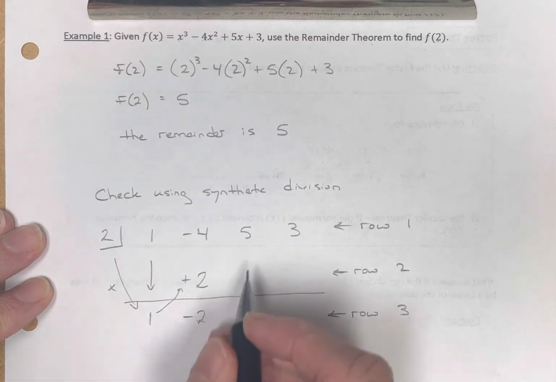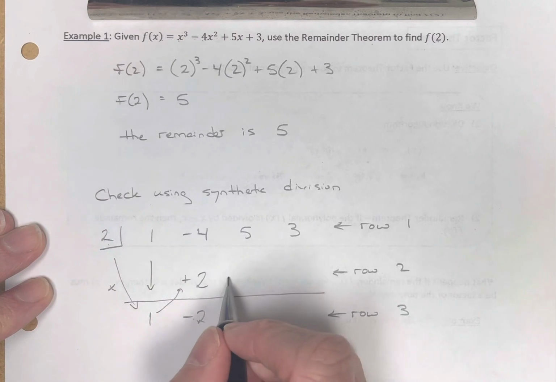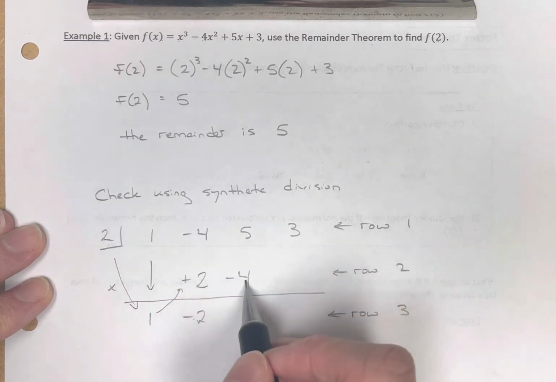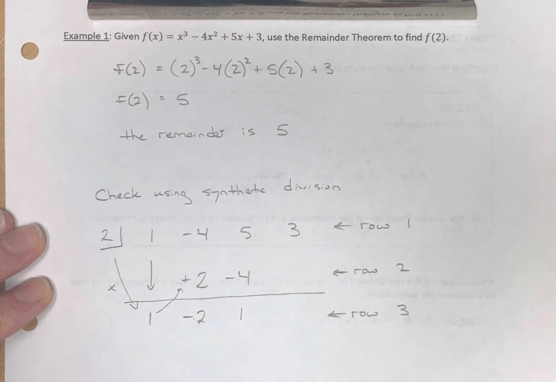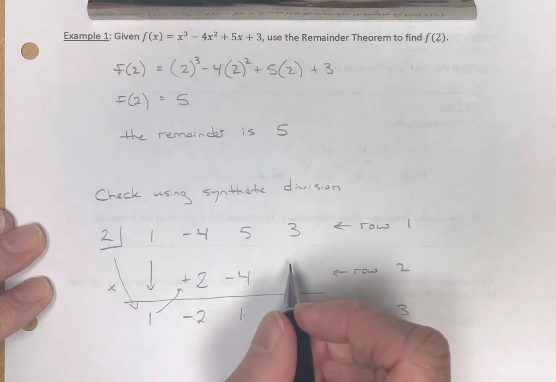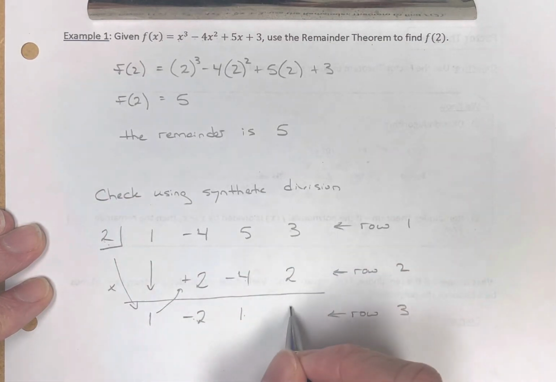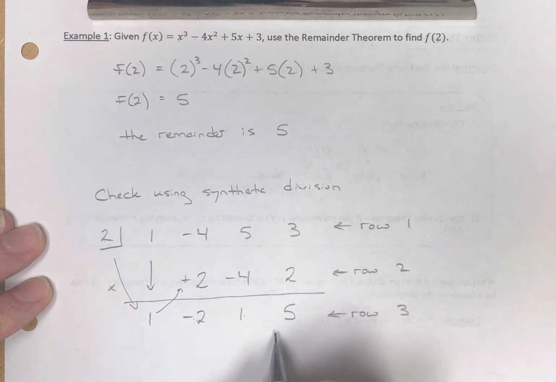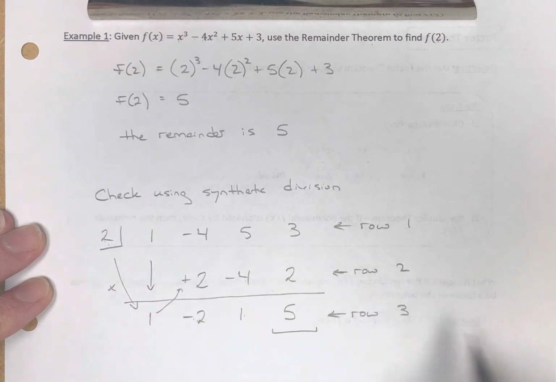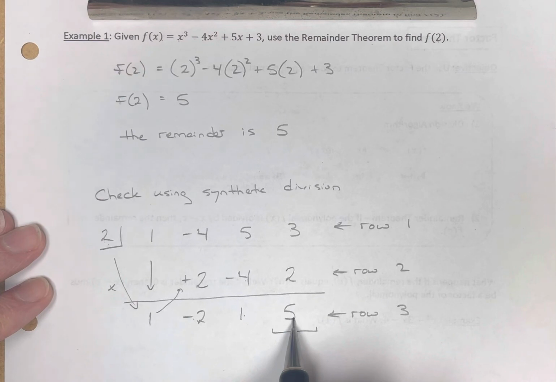Let's multiply, 2 times negative 2 is negative 4. Let's add, we get 1. 2 times 1 is 2. Let's add, we get 5. And as we remember, once all the columns are completed, the last number in row 3 is the remainder.